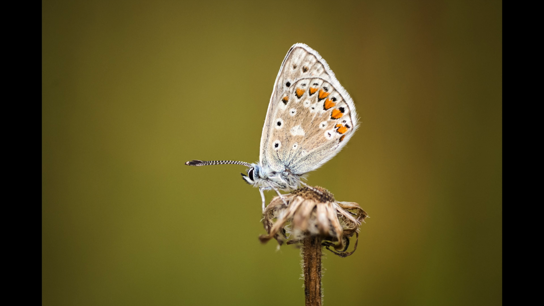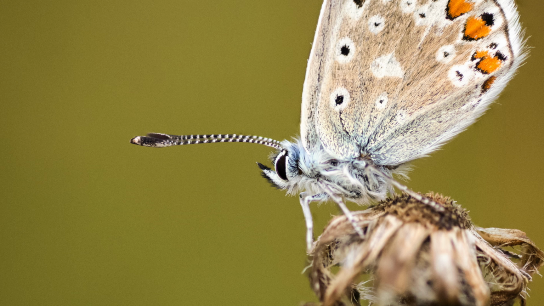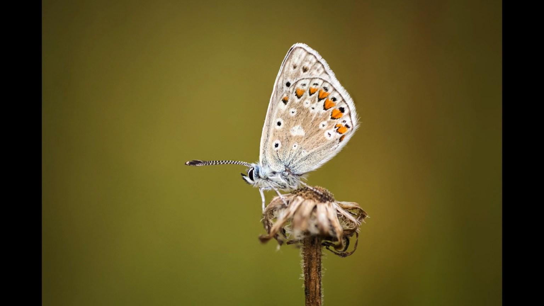Now the first image I'm going to show you is the handheld stack, and if I zoom into the image you'll see there's actually only one kind of small imperfection, and that is around the antenna. And this may not be to do with the photograph or the fact that it's handheld at all. The butterfly might just have moved its antenna in that 1 second.